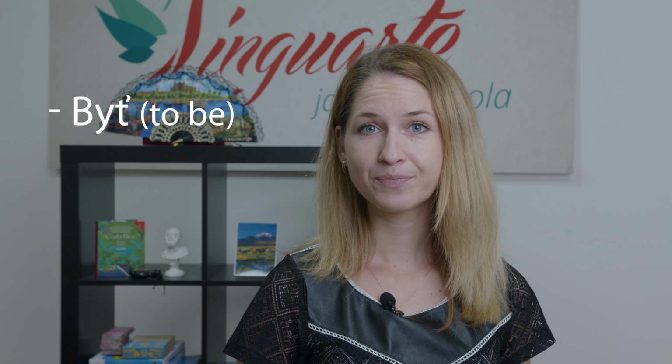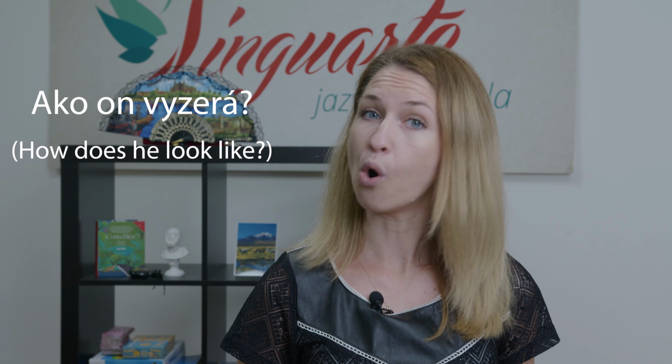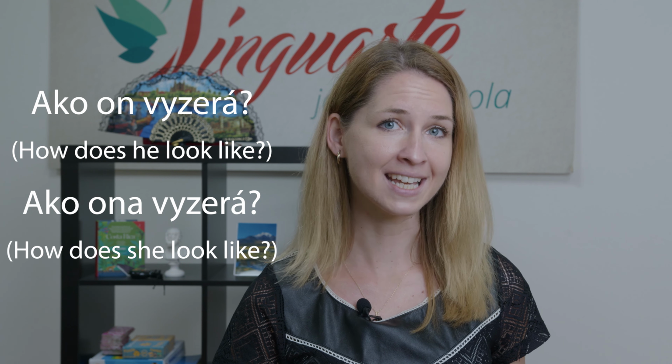There are many ways to make description in Slovak language. We can use the verb byť, to be, or the verb mať, to have. We need to add some description words, either adjectives or nouns. The question for the physical description is ako on vyzerá, ako ona vyzerá. How does he look like? How does she look like?